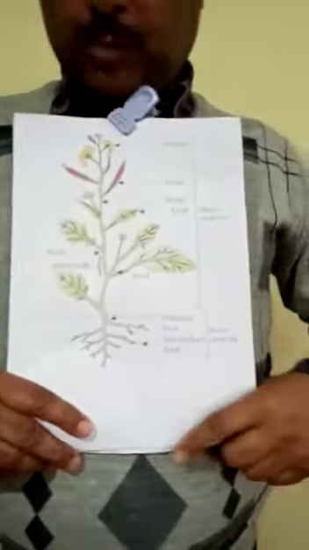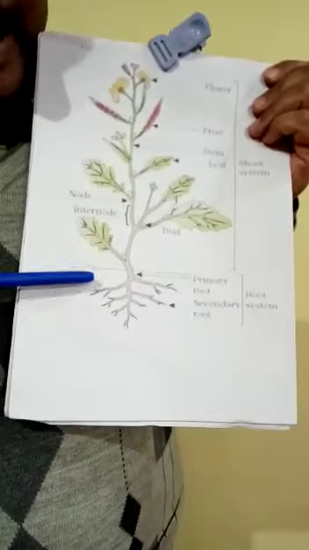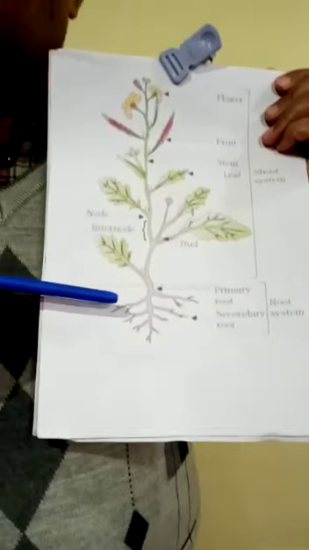Dear students, what does the word morphology mean? Morphology is the study of the external structure and external appearance of an organism.